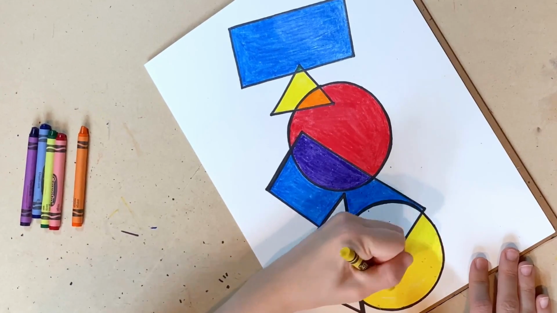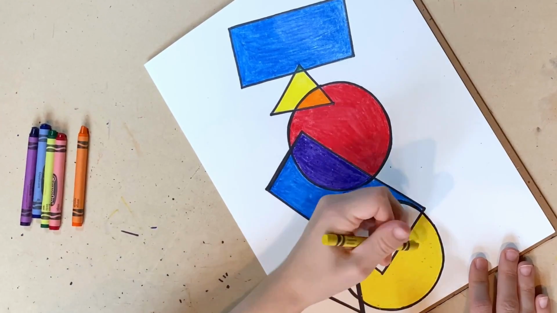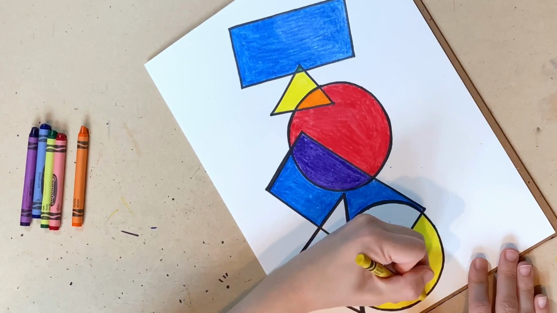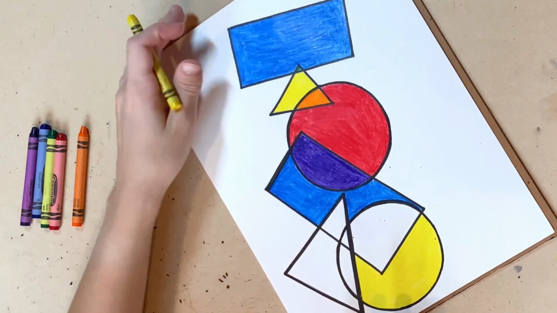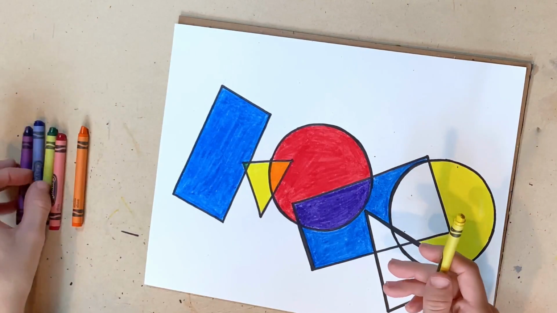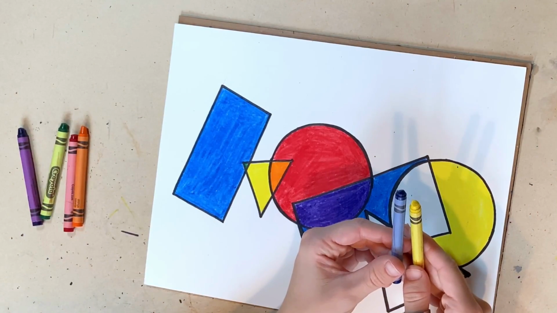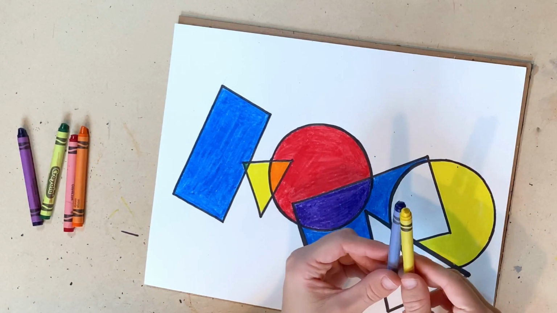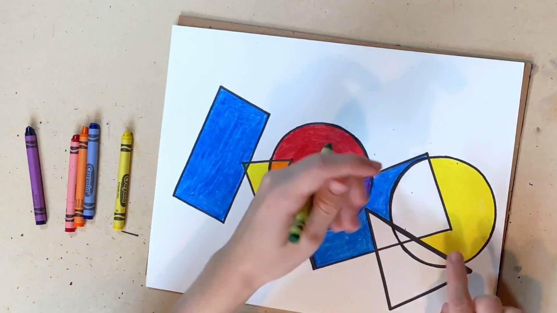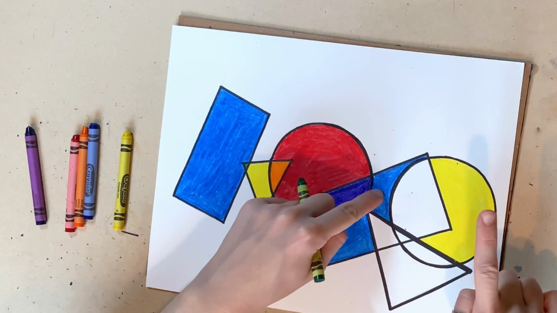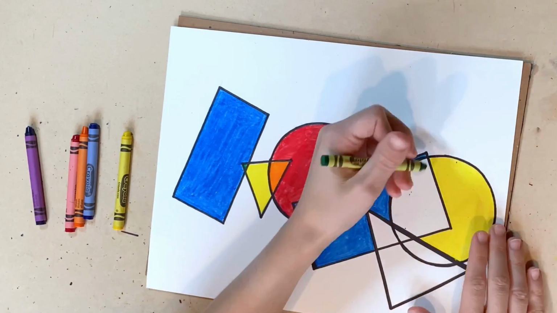Now, the next part is to figure out yellow and blue together. They are two primary colors. They create green. So inside of the rectangle and the circle makes green.